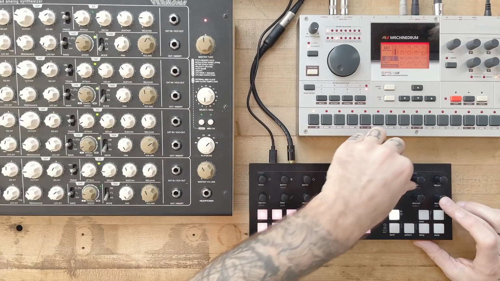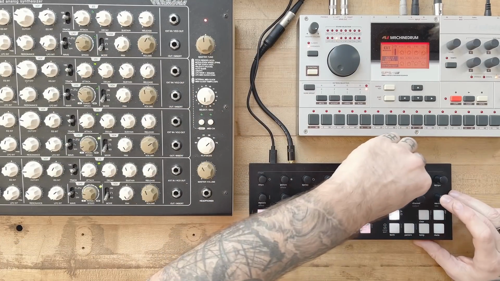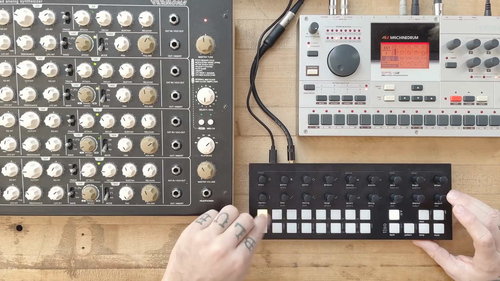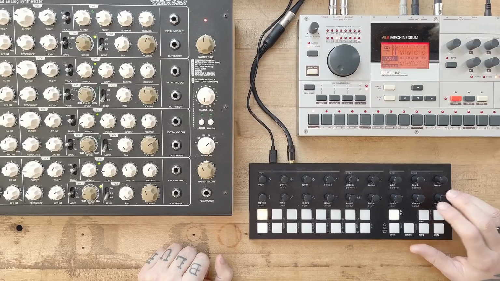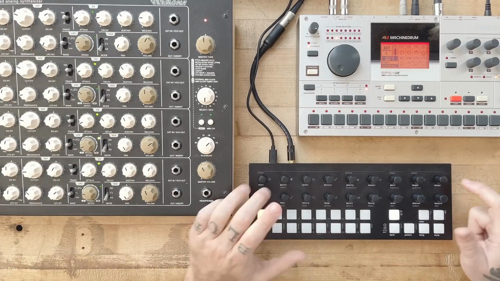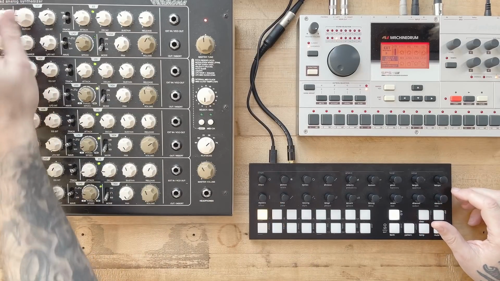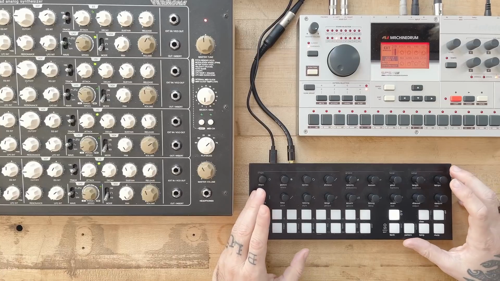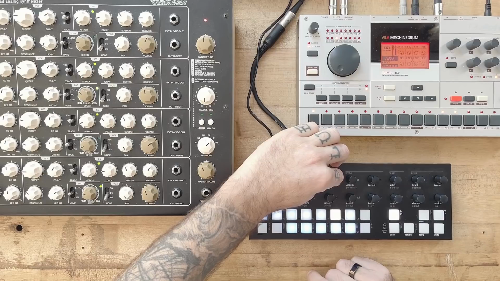Let's randomize. Oh no, I randomized the wrong thing. So you can let the machine decide for you. Now we have a randomization happening in the chords. Maybe we want them to go slower.